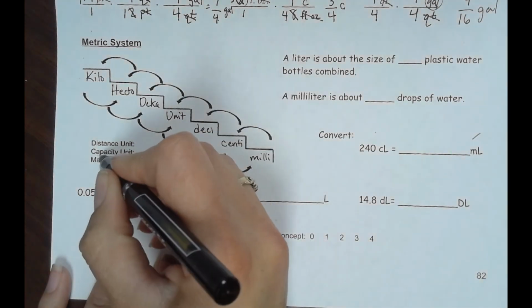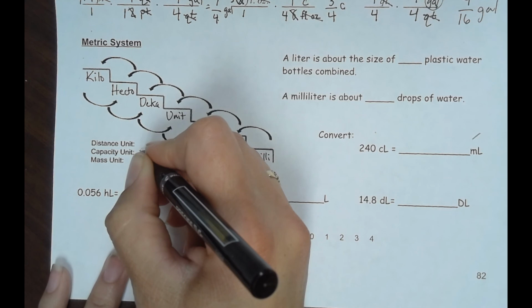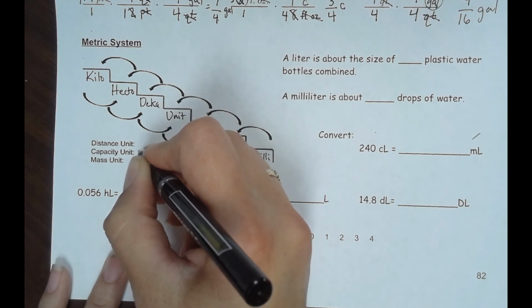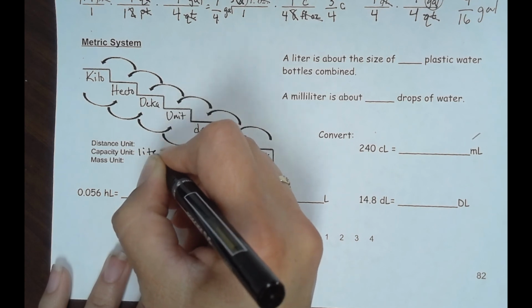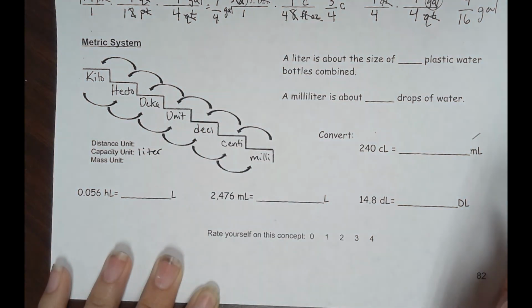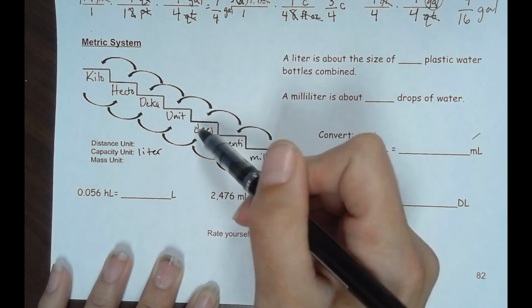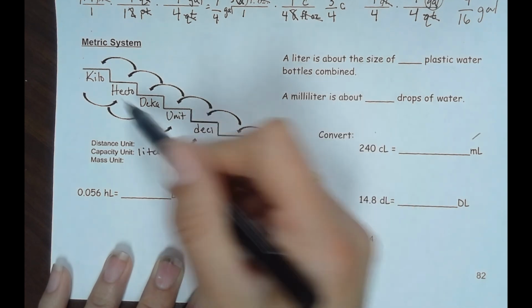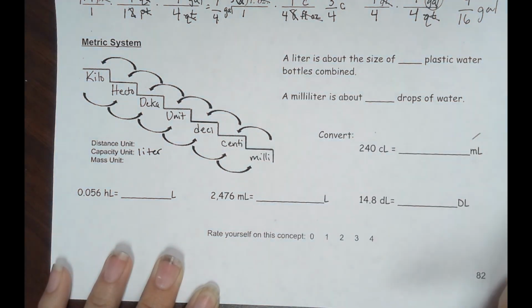Okay, we are talking about capacity. So capacity unit is liter. So anytime we're talking about the unit, it's going to be liter or deciliter or kiloliter or milliliter.